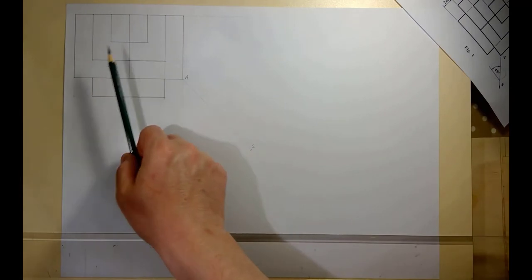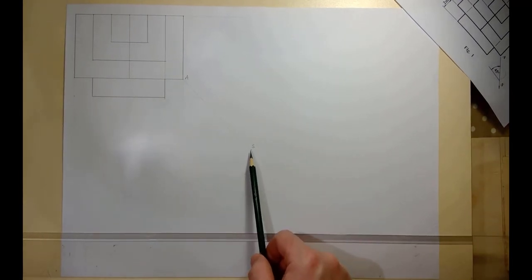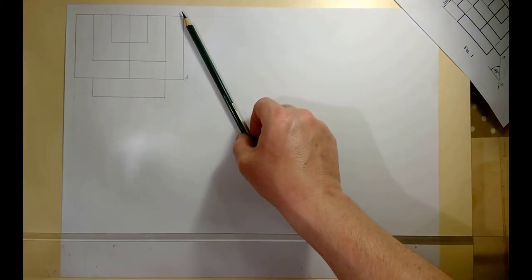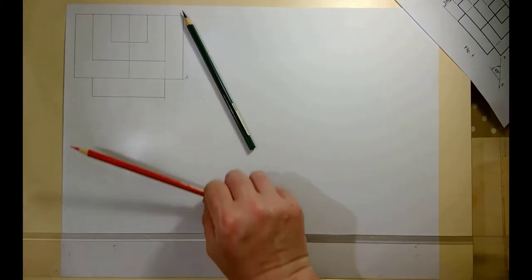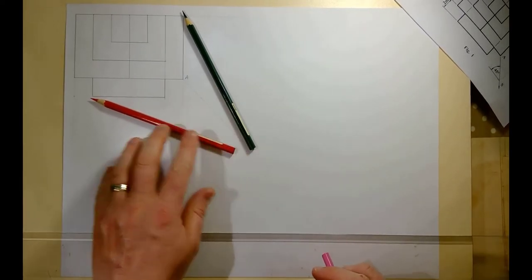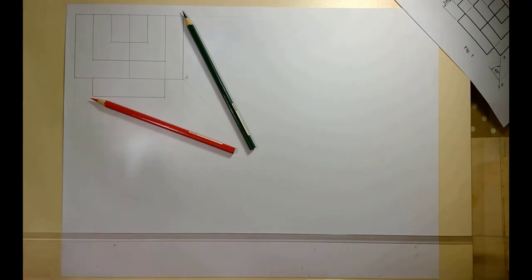Now, I have my plan drawn here in the top corner and my spectator located. I want to now put in my cone of vision, same as normal. The spectator looks at the opposite corners of that building, the very outside points that he sees, and it's actually going to hit this point here rather than the inside one. Okay, so that's my cone of vision.